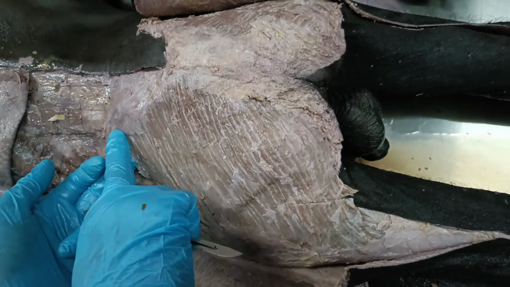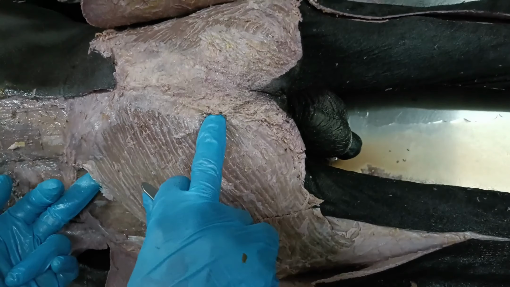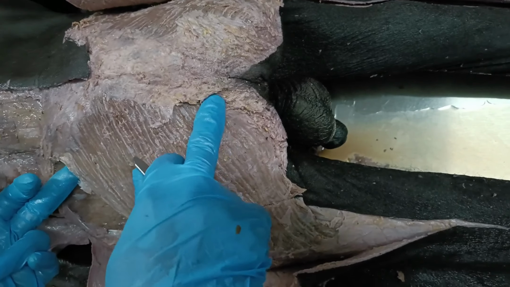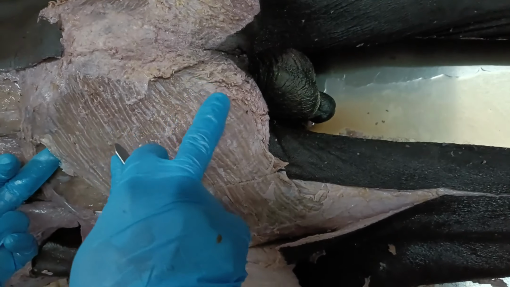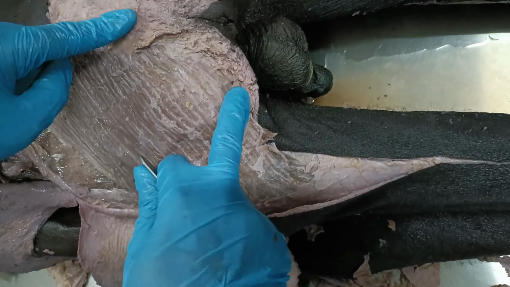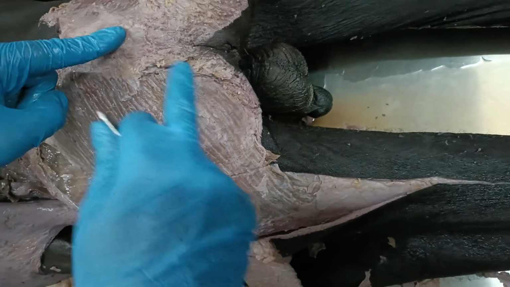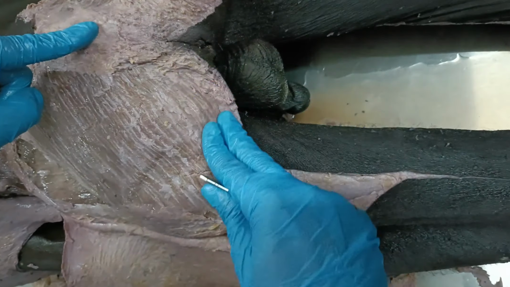It is taking origin along this iliac crest, then along the lateral border of the posterior aspect of the sacrum, the coccyx, and finally in this aspect the origin is from the ligament which extends from the sacrum to the gluteal tuberosity. That ligament is known as the sacrotuberous ligament. So you can see those fibers also coming.